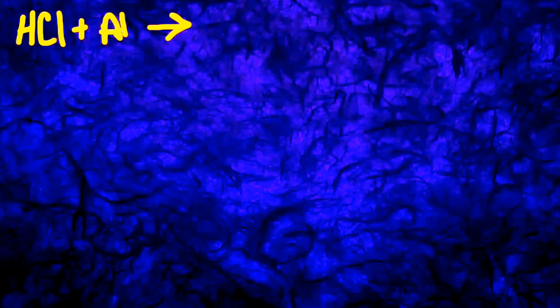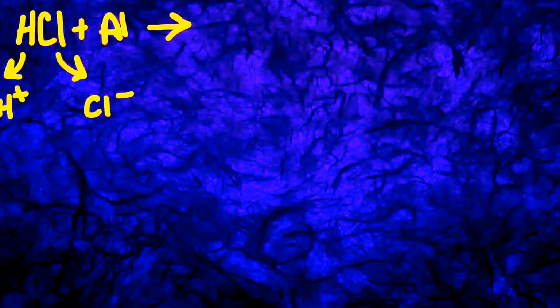The aluminum gets in with the acid, and it will cause the chlorine and hydrogen to split to make H+ and Cl-.